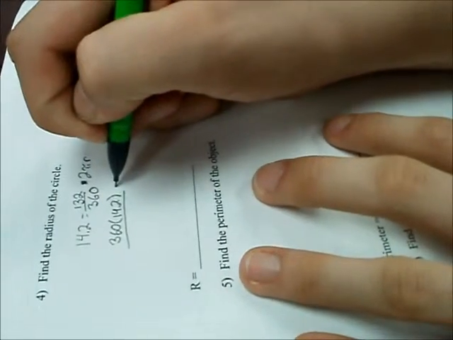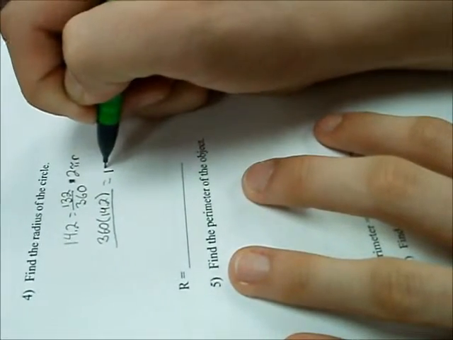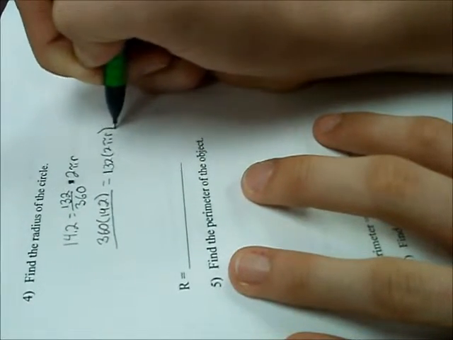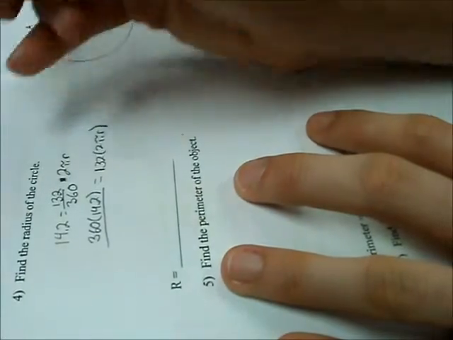Or, my bad, that's the wrong step. It's kind of similar, but you have to set up a little bit different compared to the last one.